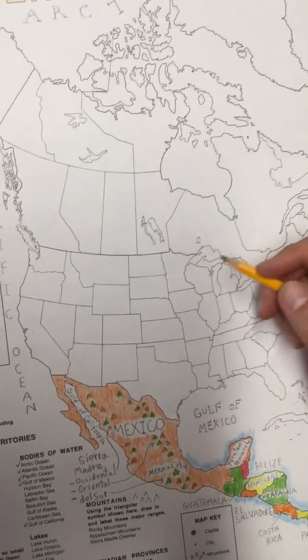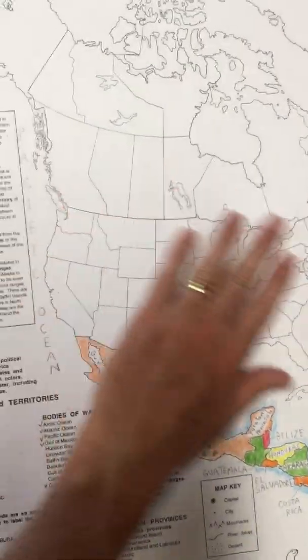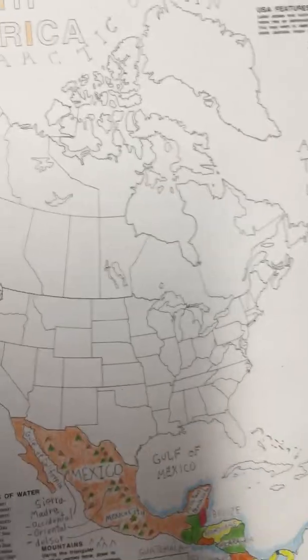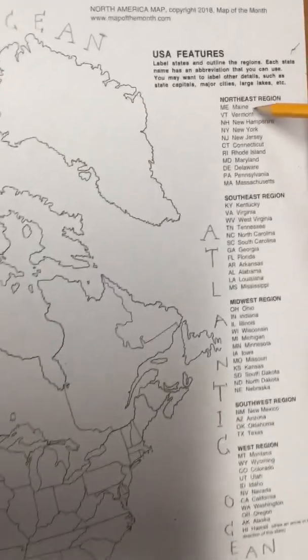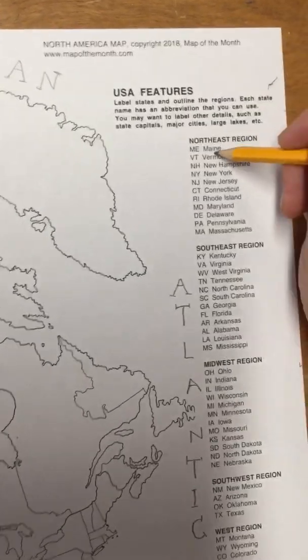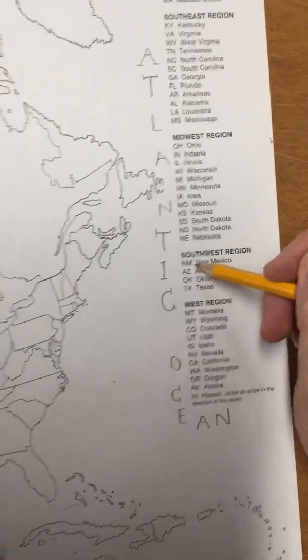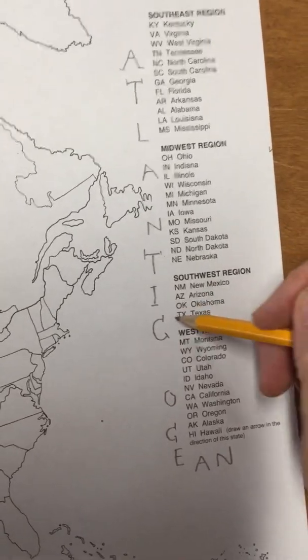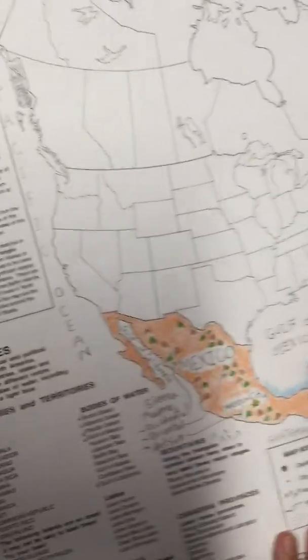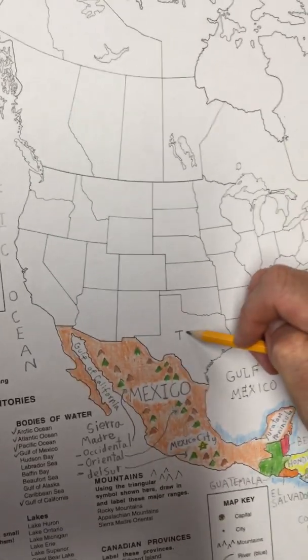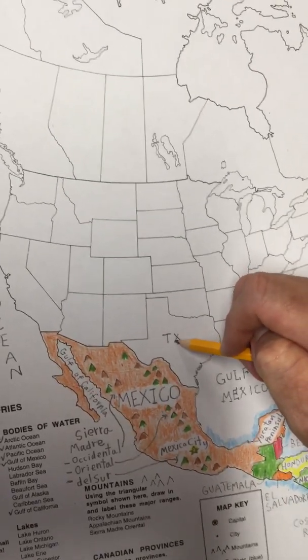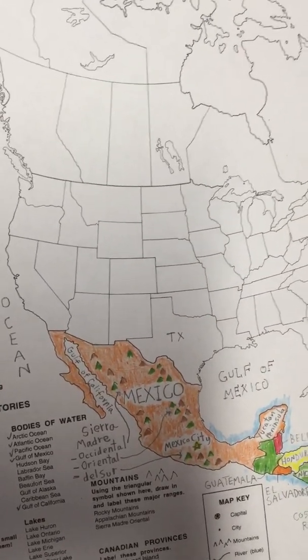Now, I believe it would be a lot easier, rather than trying to write the whole name of the state out, I think we'll go with the 2-letter abbreviation. We've put them along the edge of the map over here next to the name of the state. So Maine would be ME. Okay, Southwest: New Mexico, NM, Arizona, AZ, Oklahoma, OK, and Texas is TX. So I think it'd be best if we do that. So let's start out with an easy one, Texas. We can center that right in the middle of the state, TX, so Texas.